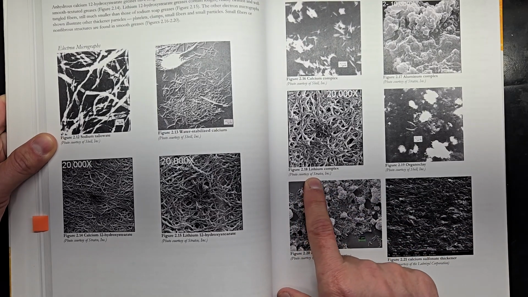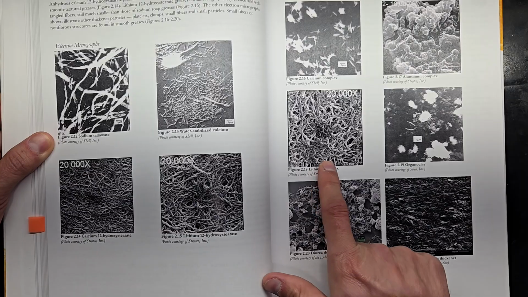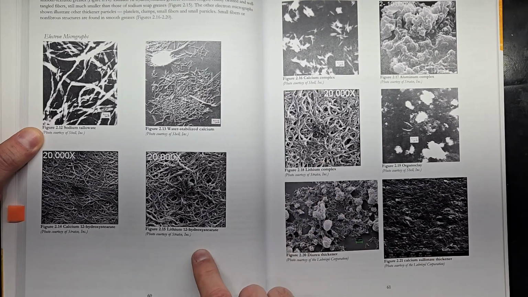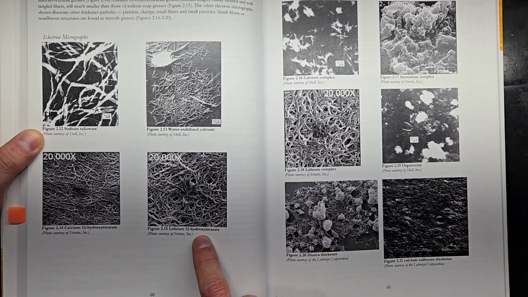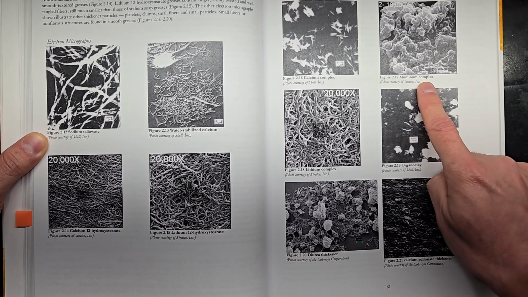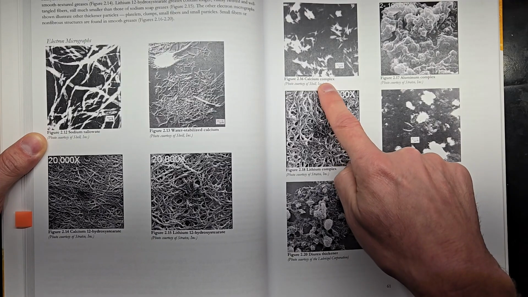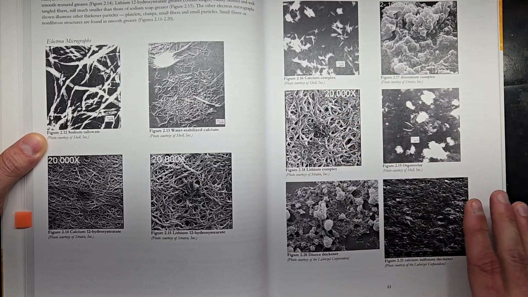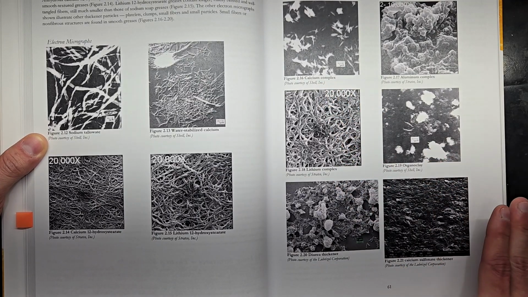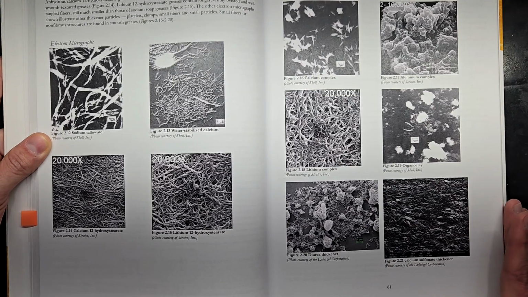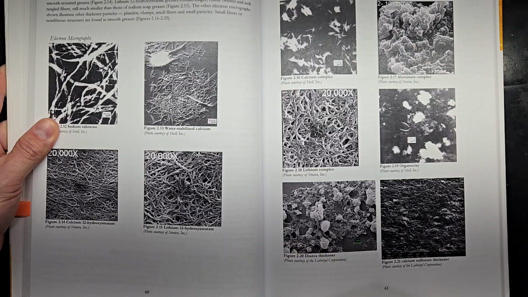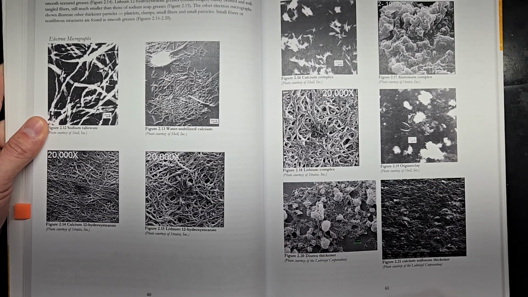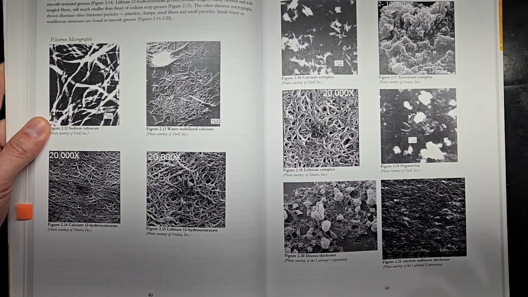So here we have a lithium complex structure. Here's a lithium 12-hydroxystearate structure. Up here we have an aluminum complex, calcium complex. And it's fun, at least in my mind, to be able to see how the different thickeners in these different greases actually look different.